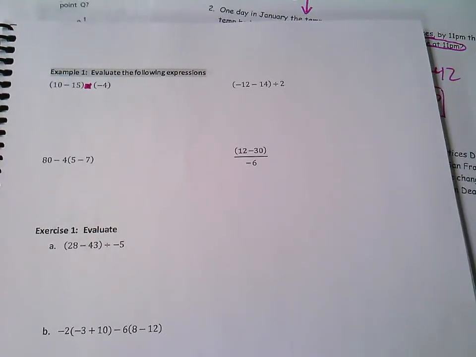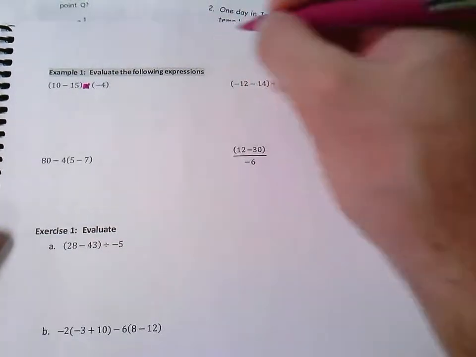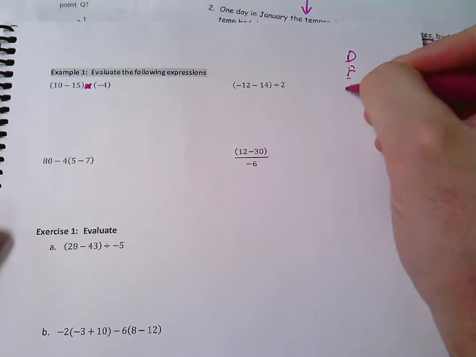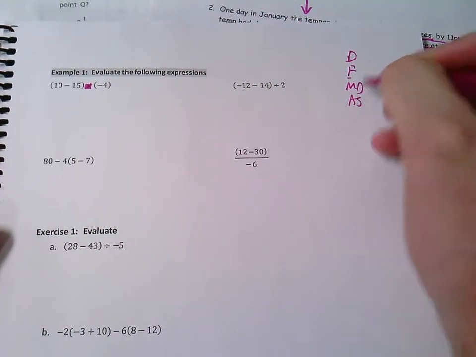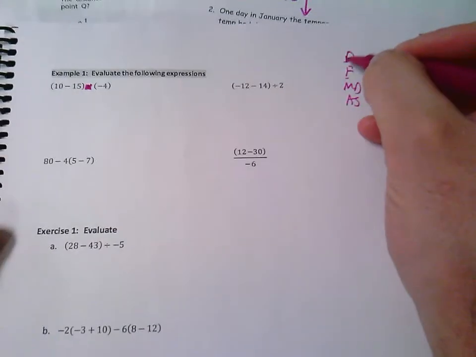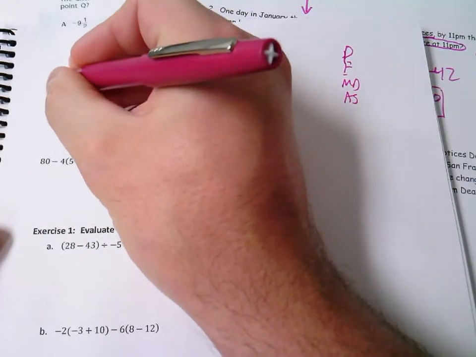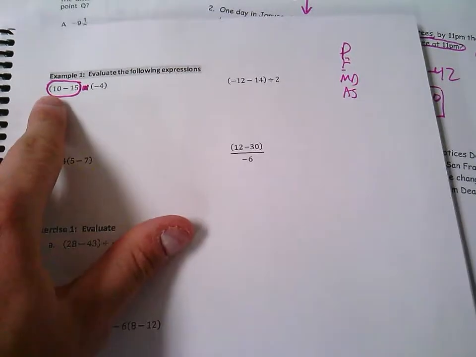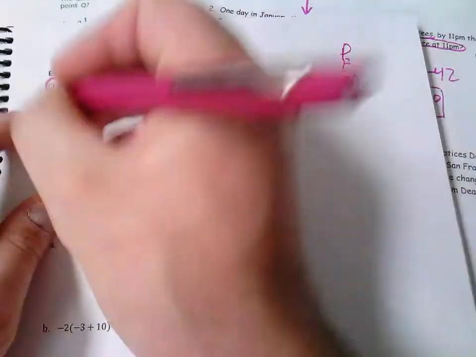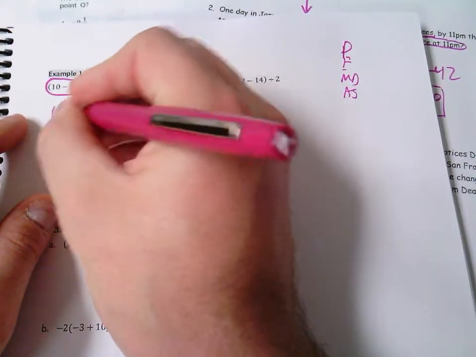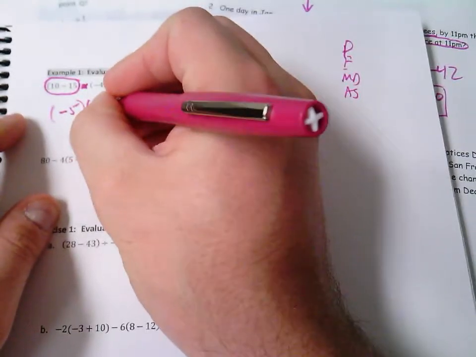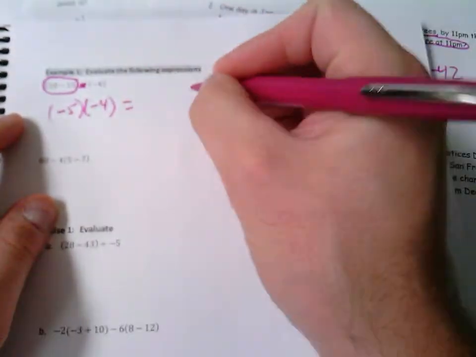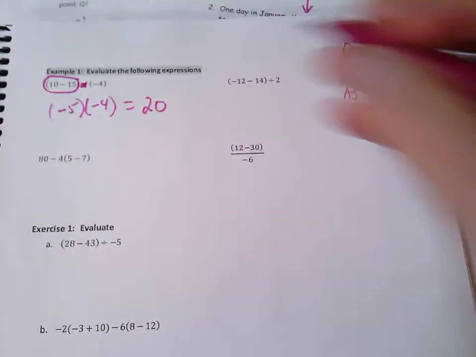All right? And what we'll do is we're going to follow that order of operations. So if you want to write this down, not a bad idea. So first thing I see is I have a set of parentheses here. So I'm going to do the operations inside parentheses. So I have 10 minus 15. All right, if you combine a positive 10 with a negative 15, you get a negative 5. And then we'll multiply negative 5 times negative 4, which would be positive 20.